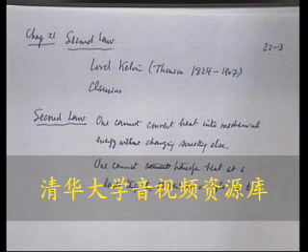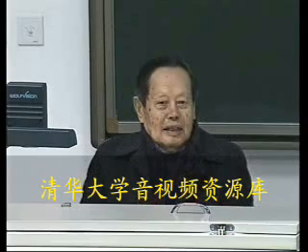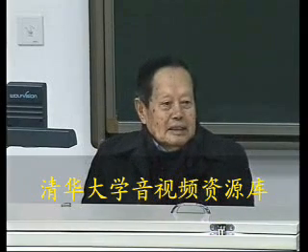Again, the reverse is easy. You can easily transfer heat from a higher temperature to a lower temperature. 你把它放在一起，它就 heat 就过去了。可是 you cannot go back.